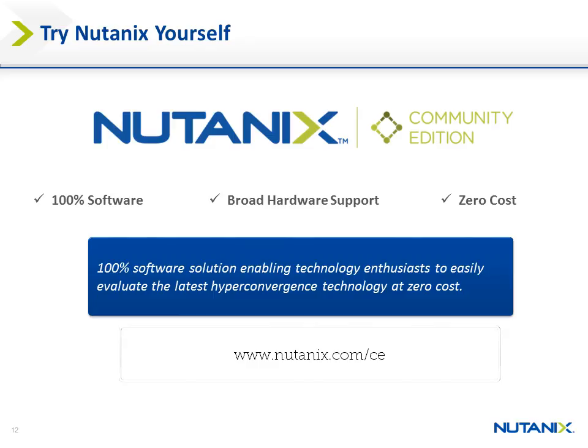You can't purchase this product, and you can't buy support licenses for it, but you can definitely try all the functionalities that Nutanix has, as well as the Acropolis hypervisor and the Acropolis software offerings. So definitely try this product out if you would like to get a test run of what hyperconvergence is about and what Nutanix has to offer.